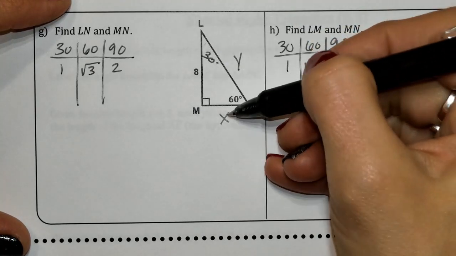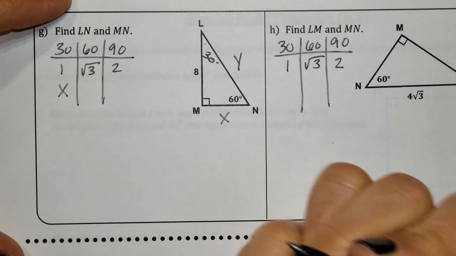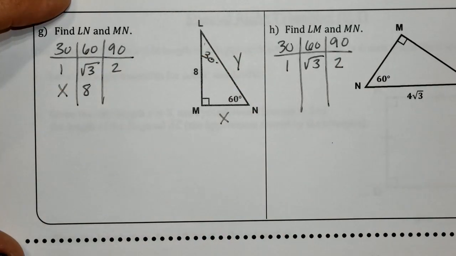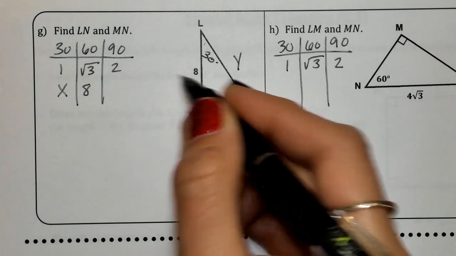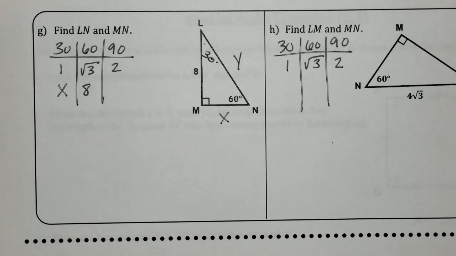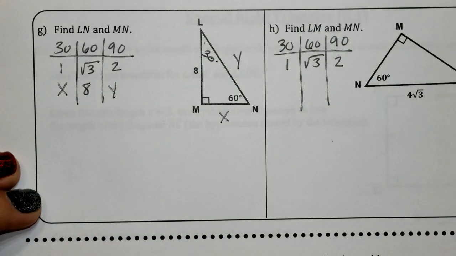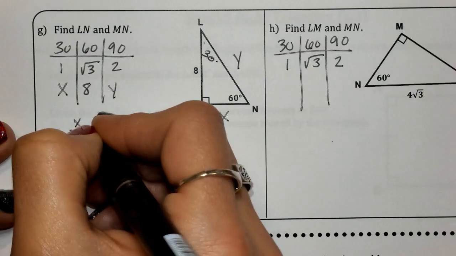So across from the 30 is an x, so in the 30 column, x. Sorry, across from the 60 is 8, so under the 60 column, place 8. And then across from the 90 is y, so that's the column we'll place the y in. All right, solving for x.